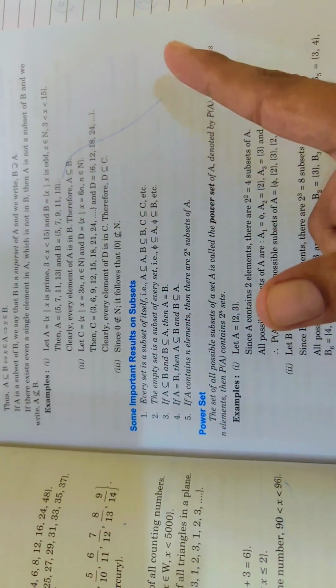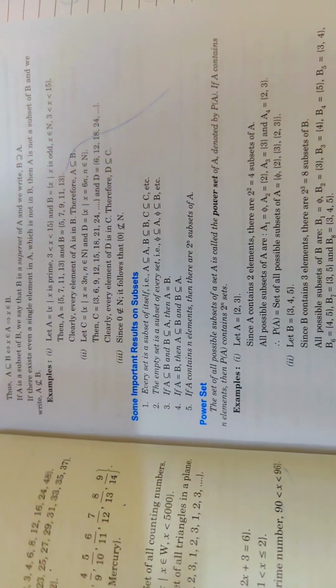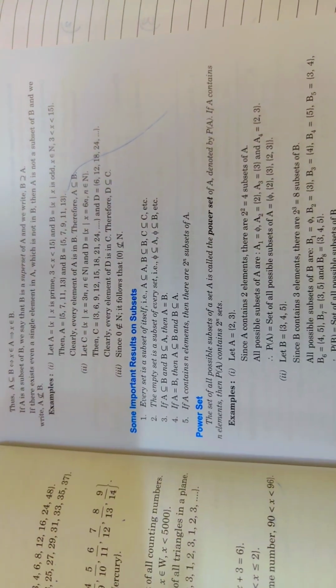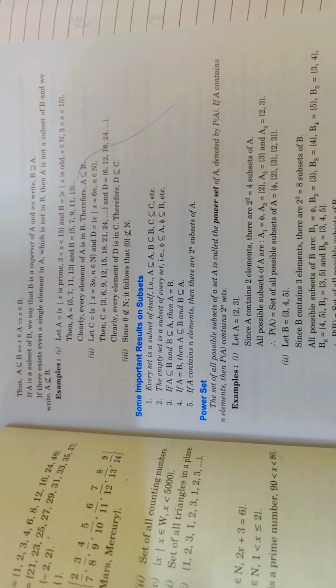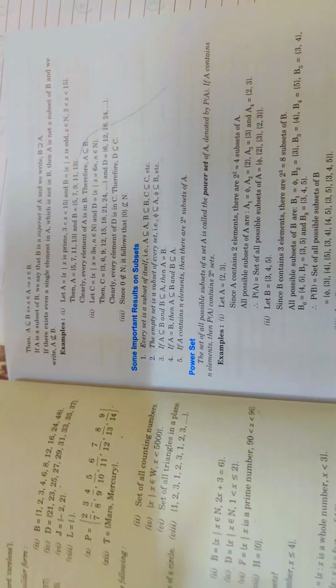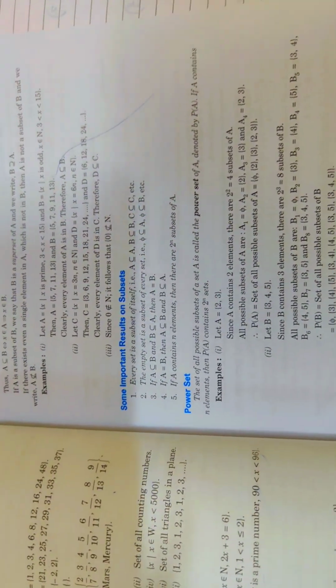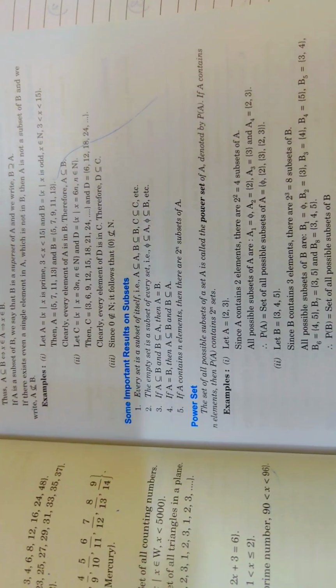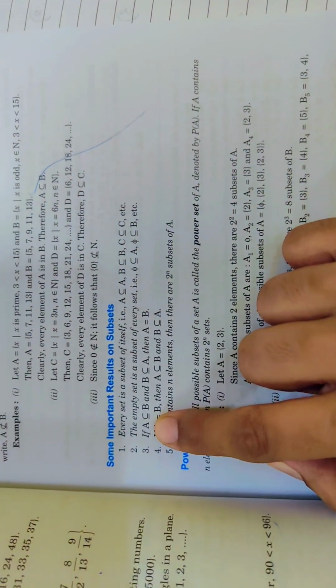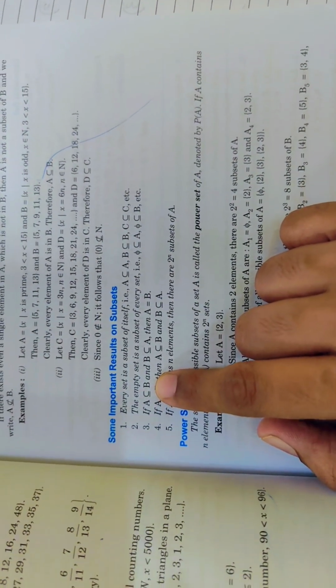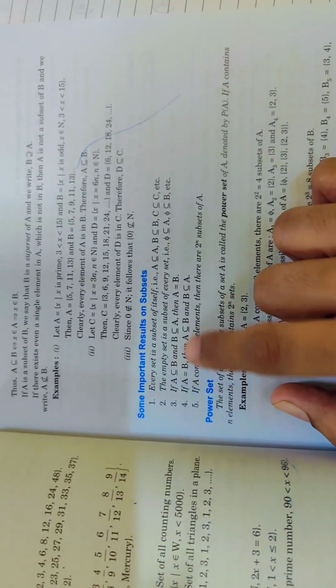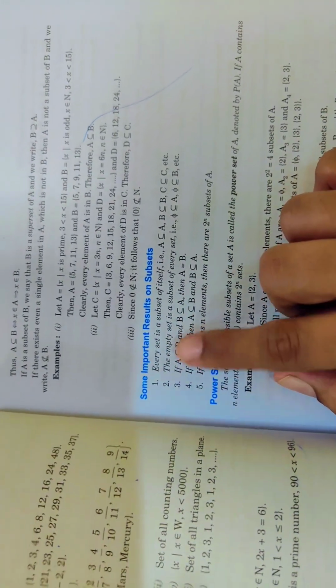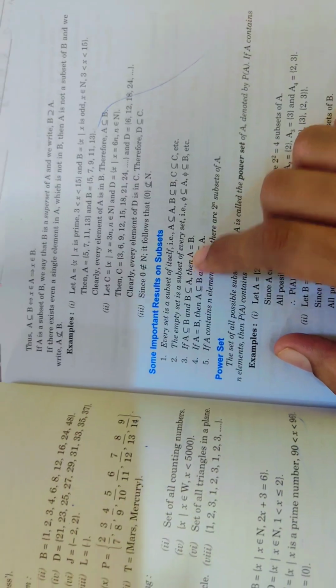The empty set is a subset of every set. Even if the elements are not written, if the set is empty, then also it is considered a subset of set A, B, C, etc. Now, if A is a subset of B and B is a subset of A, if both are subsets of each other, then A is equal to B.